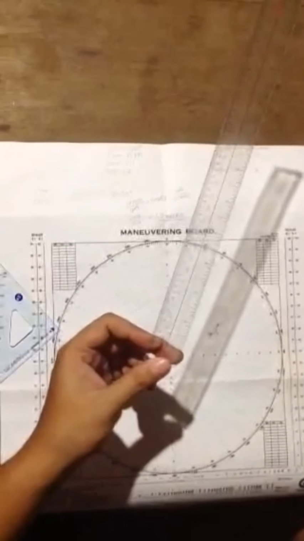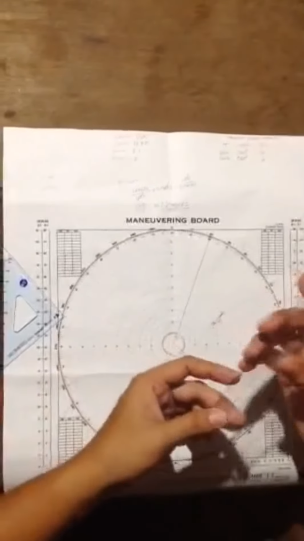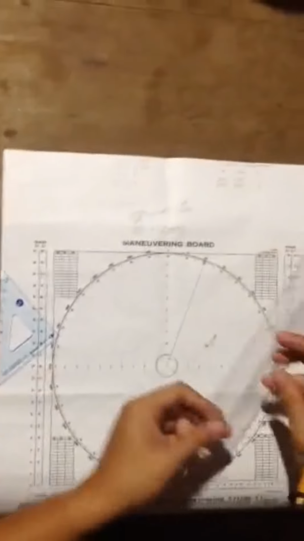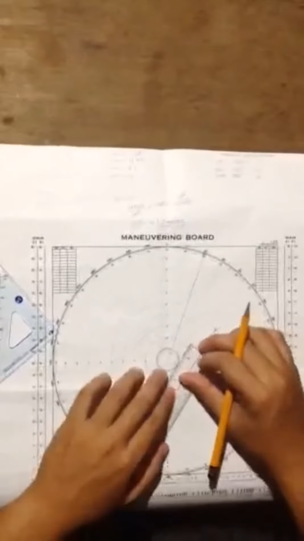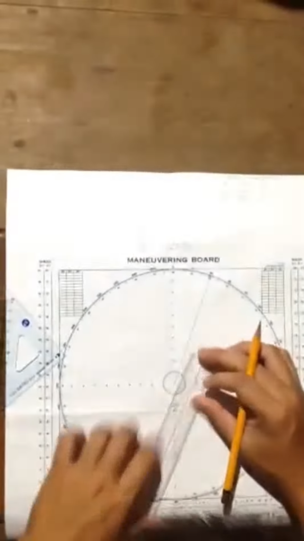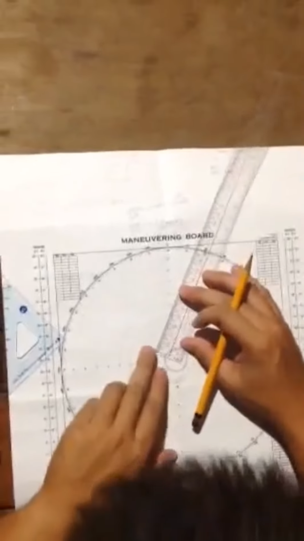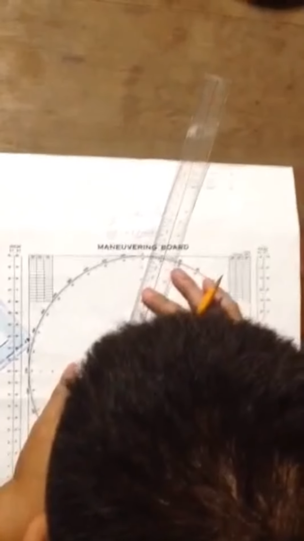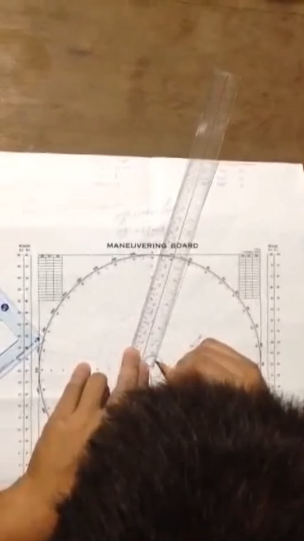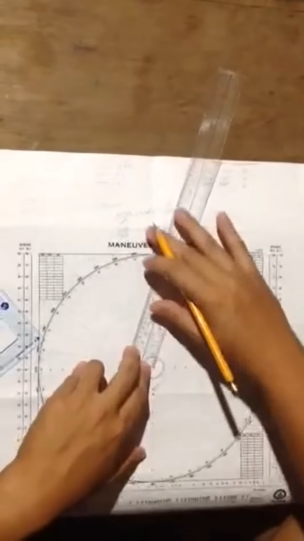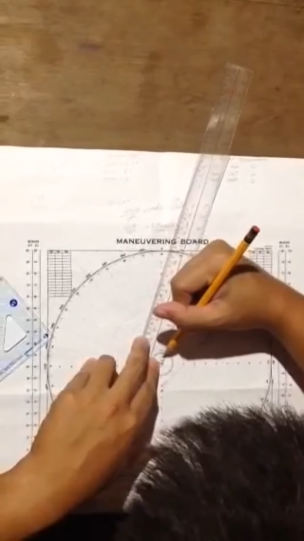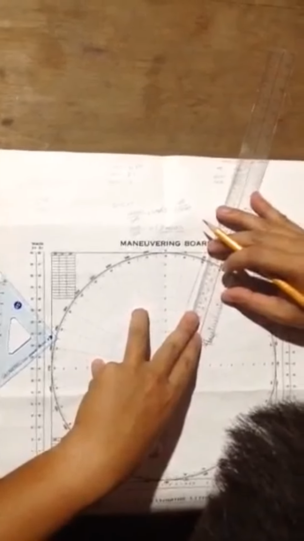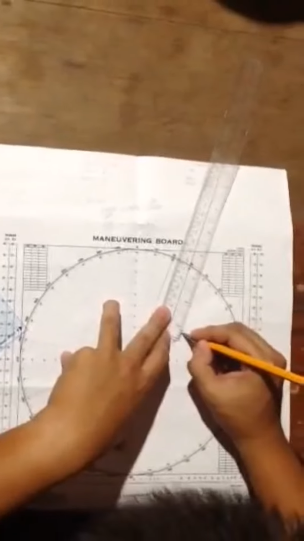Again, since I don't have a compass divider with me, I'll just use a ruler. Starting here in 0 up until 1, 2, 3, 4, 5, up until the 5th line. I'm gonna mark the ruler, 5th line to 0 here. Then put a line on that.